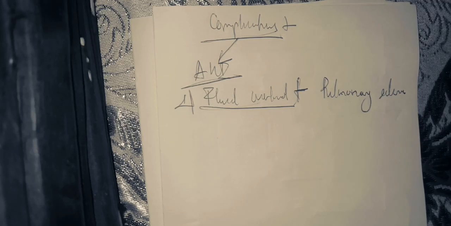The presentation of pulmonary edema is that you have a patient that is coughing and producing foamy sputum, tinged with blood, and you have orthopnea, dyspnea, paroxysmal nocturnal dyspnea, and on examination of the chest, you have crepitations. All that may make you think of a pulmonary edema.